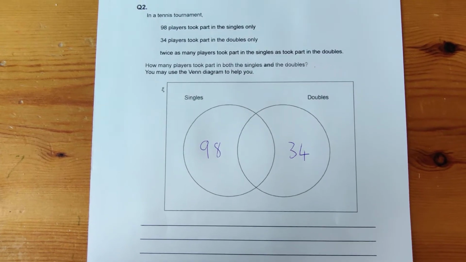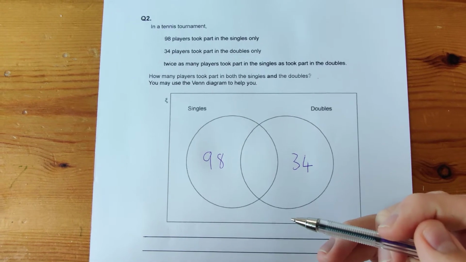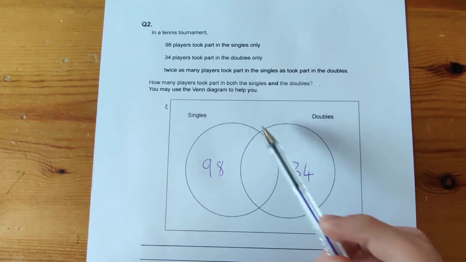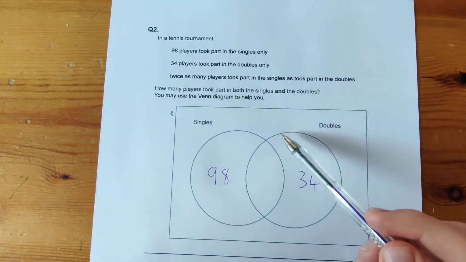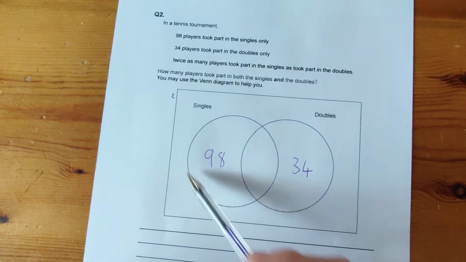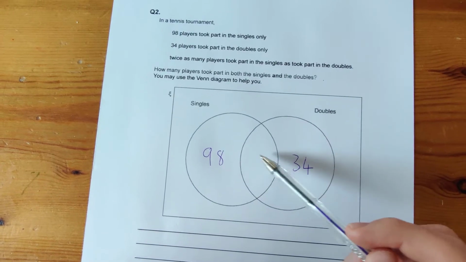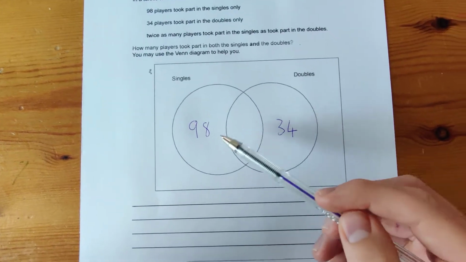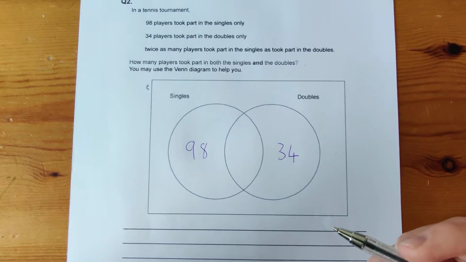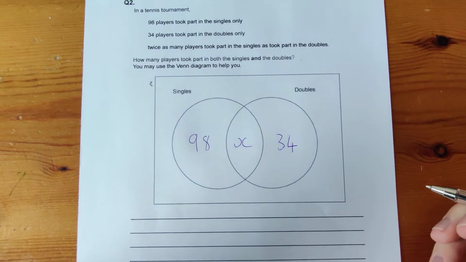Now we get to the tricky bit. I need to make it so that twice as many people took part in the singles as the doubles. But the problem with that is the singles is this whole circle here, and the doubles is this whole circle there. For both circles, I've got a section missing, this section here, but the section that's missing is in both of those circles, so it makes it quite awkward. So the only thing I can think to do is I'll have to say the people in both are X.